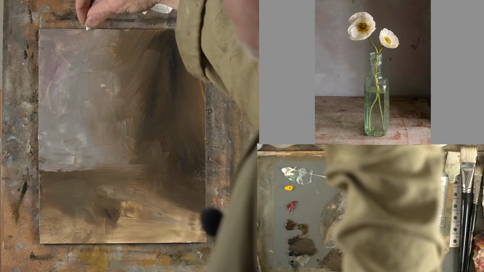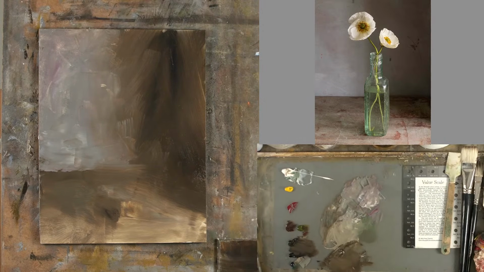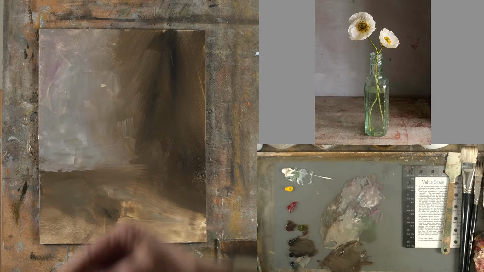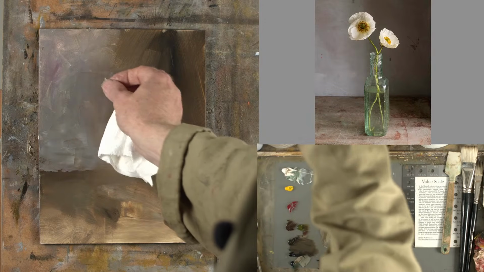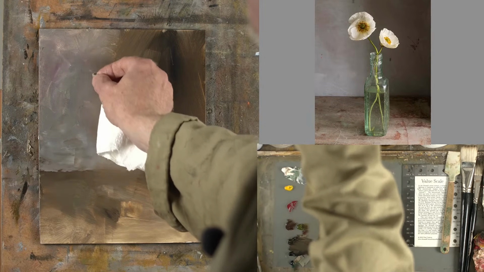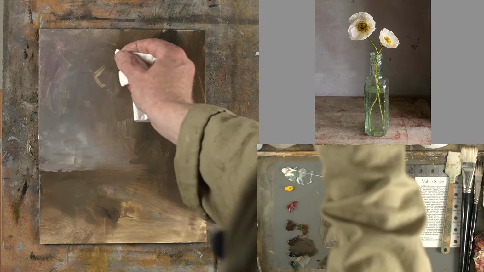Look at it this way, at least you're not starving in Gaza. I don't mean that flippantly. I think it's horrendous what's happening there. But this is what we're doing here. This is just paint, and it's allowed to go wrong, and there is no cost, really, apart from the cost of the paint. So I'm looking for the form of the flowers.